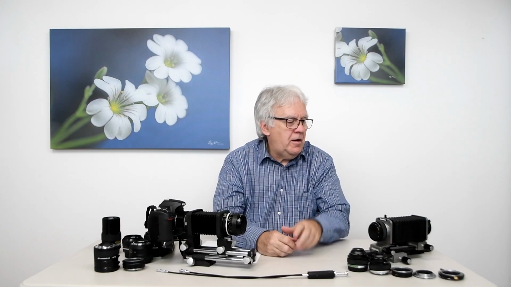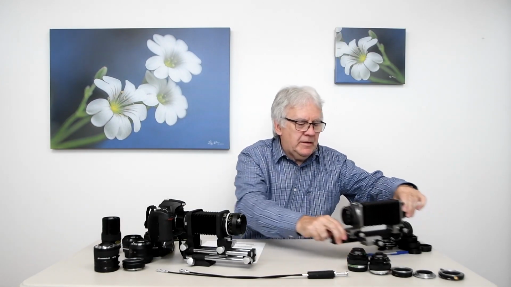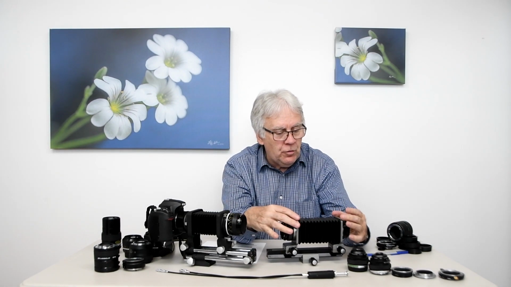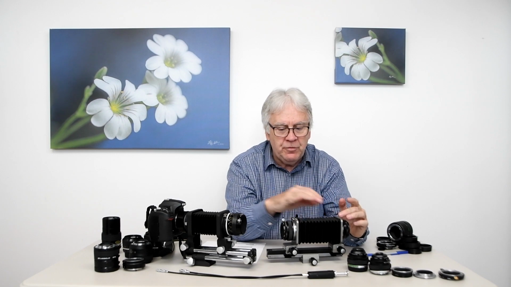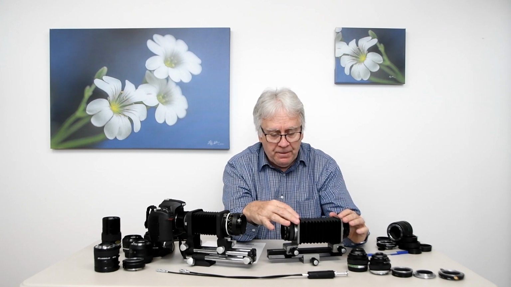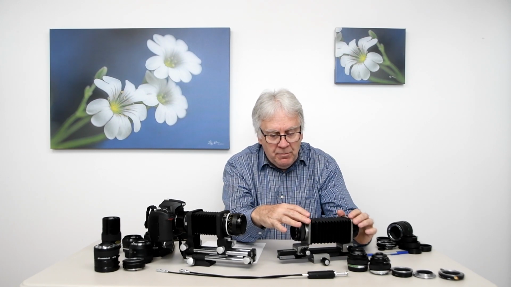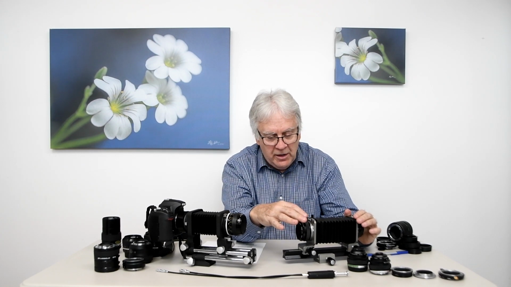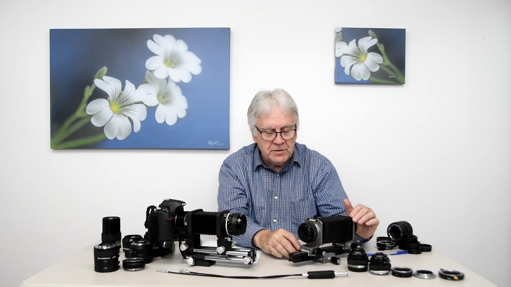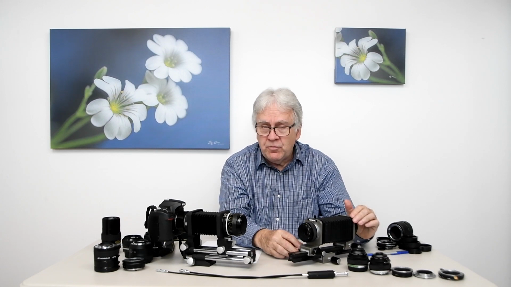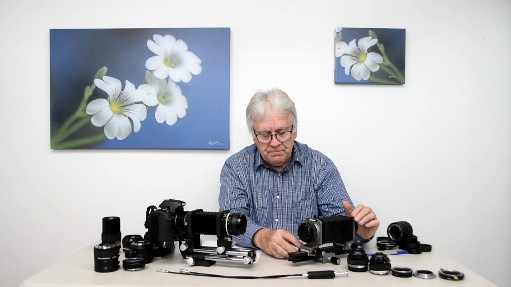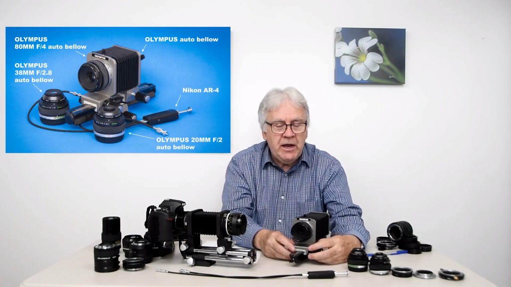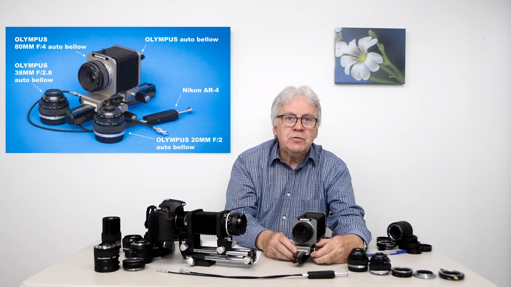Because of the extension of the bellows, and because there is no mechanical or electrical connection between the front and the back of the bellows, some bellows are equipped with special functions, like this Olympus bellows, and the same for the new Nikon PB6 bellows. There is a mechanism in the front base which can open and close the diaphragm.